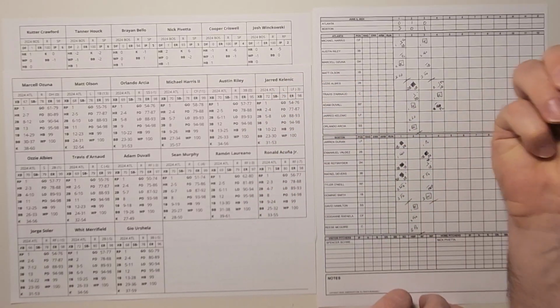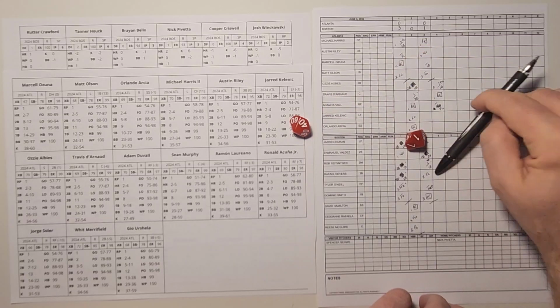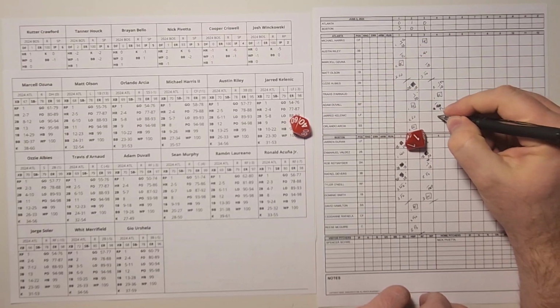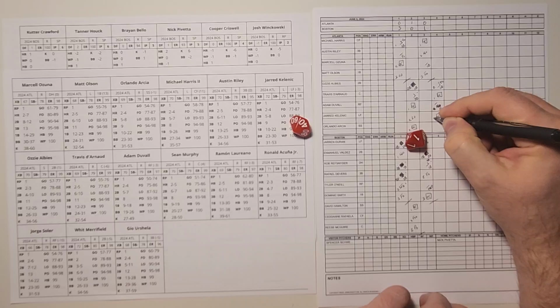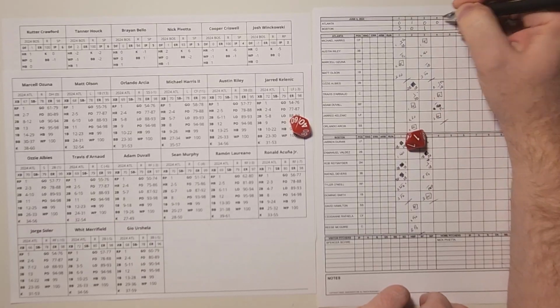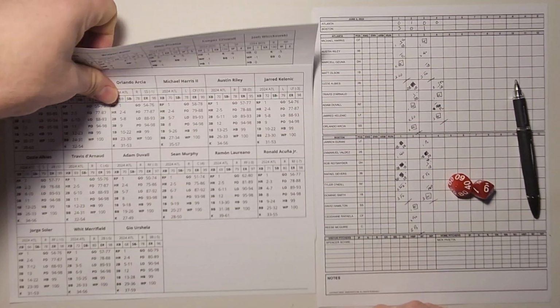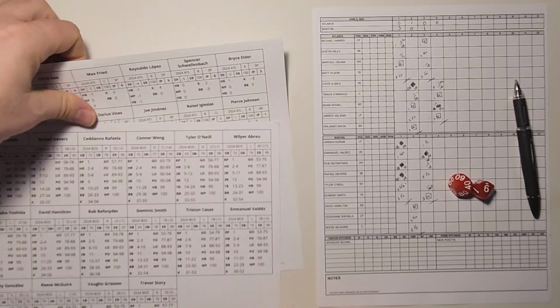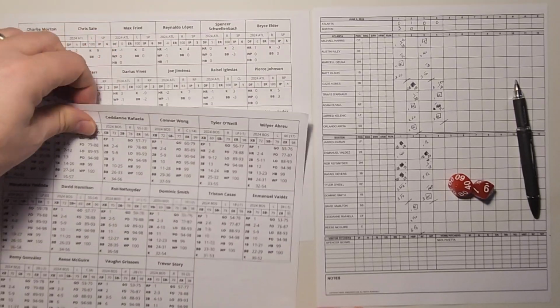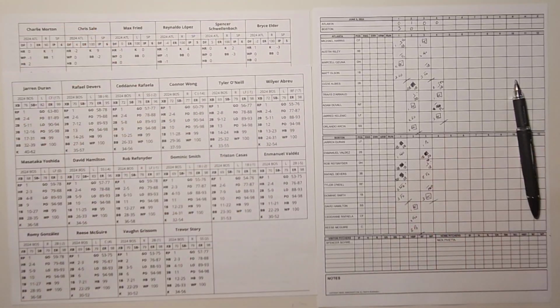Mess that up. Yeah, we have Jared Kelenic come to the plate. 41 is going to be a strikeout from the lefty. And that'll be the out that ends the inning in the 4th. So we head to the bottom of the 4th inning. It's 4-1 Boston over Atlanta.